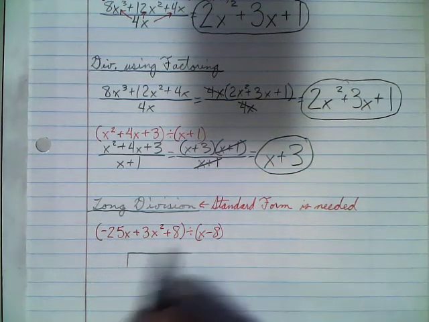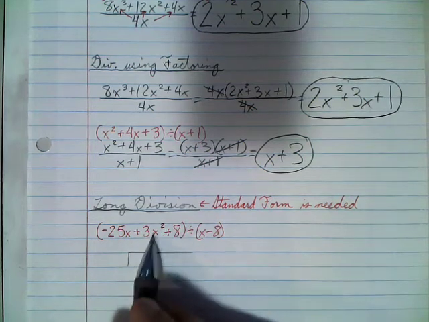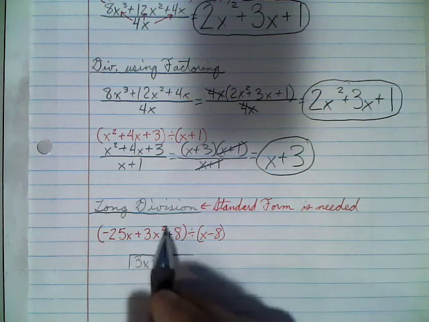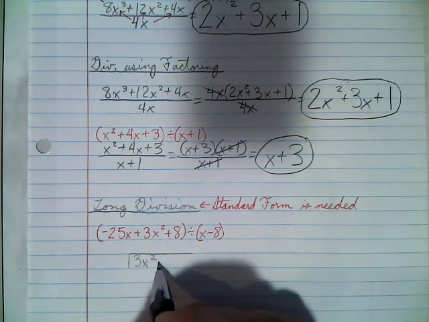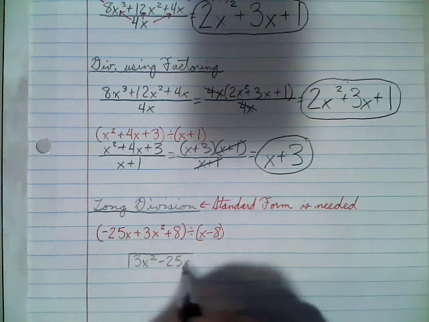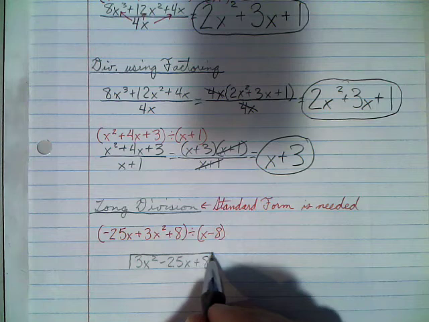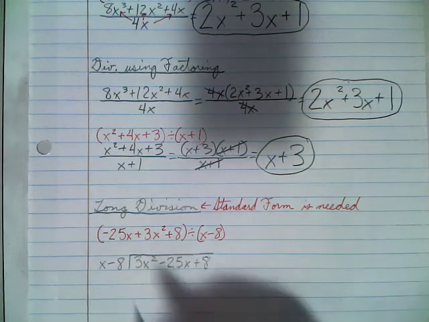So my first expression goes in the box. My highest degree is this square, so 3x squared will go first. So there's my squared term, my quadratic term. Next would be my linear term, so a minus 25x. And then the last thing is my constant. Extend that a little bit. And then out front, I have x minus 8.